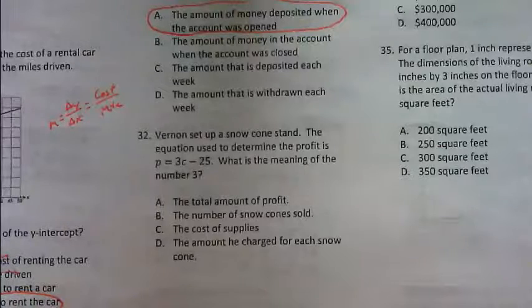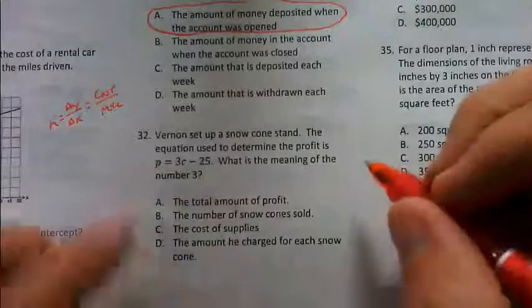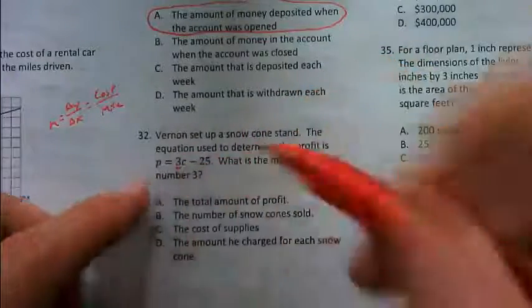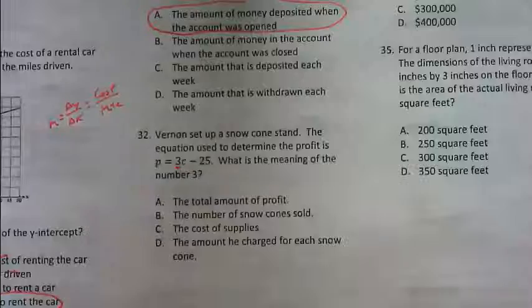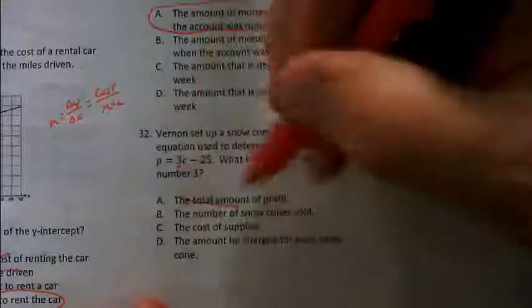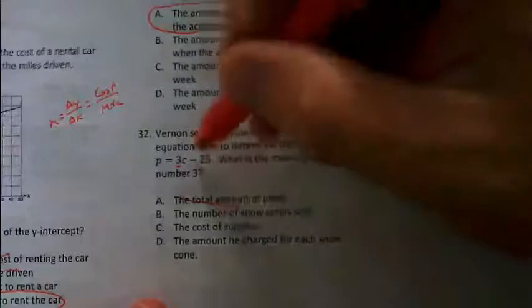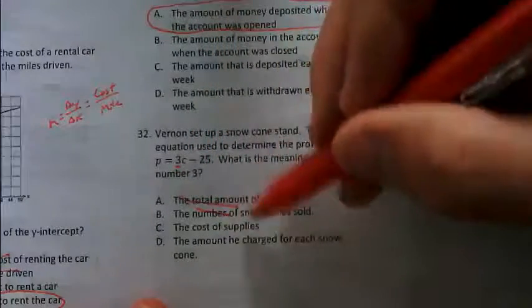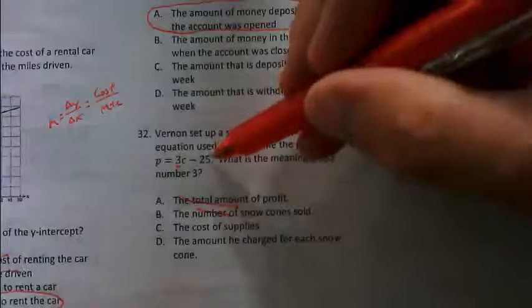On 32, Vernon set up a snow cone stand. The equation used to determine profit is P equals 3C minus 25. What is the meaning of the number 3? Well, if you have 3 next to a variable, again, that's our rate of change somehow. So, is it the total amount of profit shown? No. Is it the number of snow cones sold? No, that would be C, which represents that number. The cost of supplies, that's probably the negative 25 to start off.